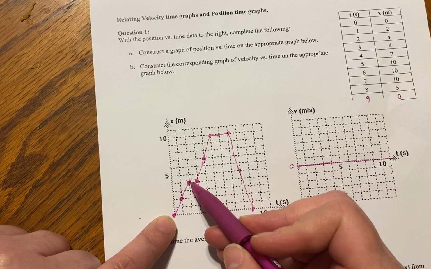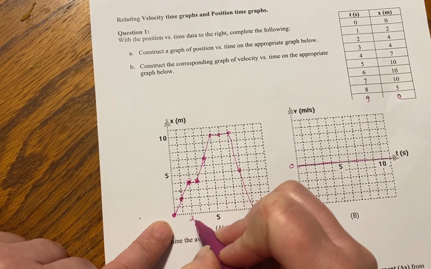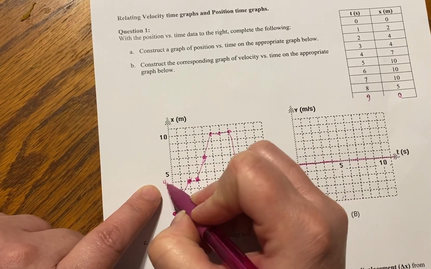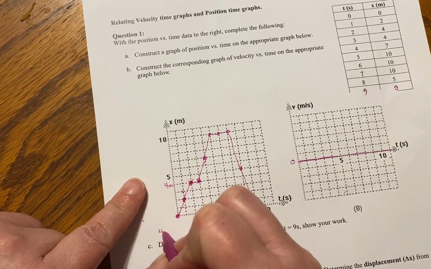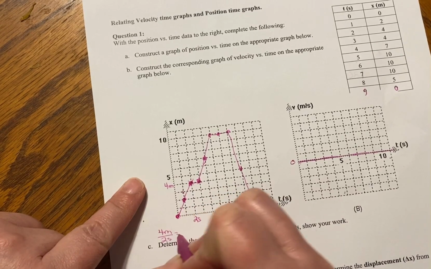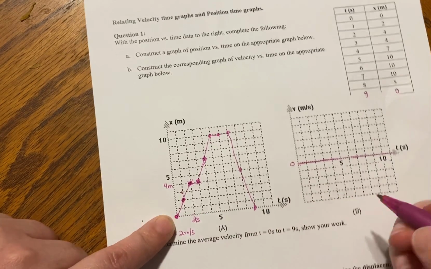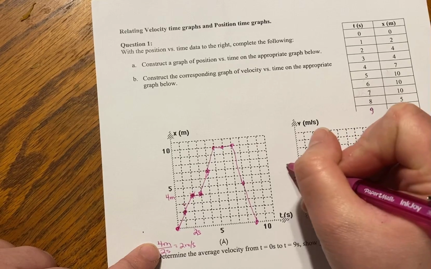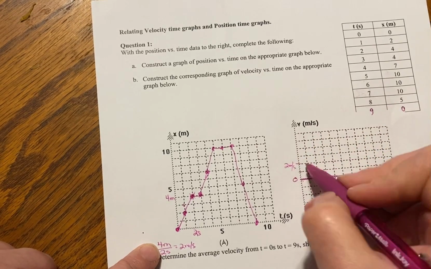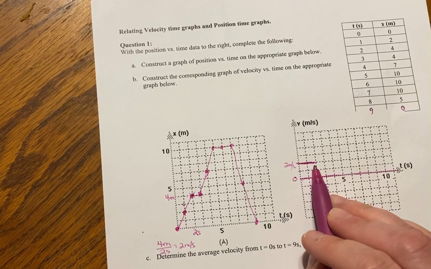So for instance, this first one, we've got 2 seconds and we went 4 meters. So we've got 4 meters divided by 2 seconds is going to give us 2 meters per second. That's for the first 2 seconds. So I'm going to come over here and I'm going to figure out my 2 meters per second. And I'm going to plot the first 2 seconds at 2 meters per second.